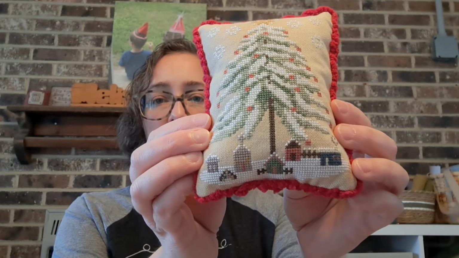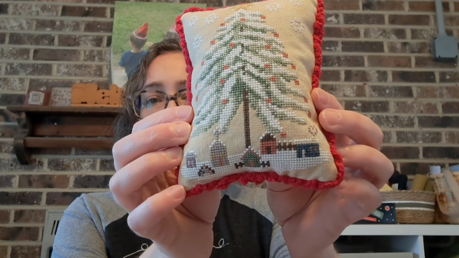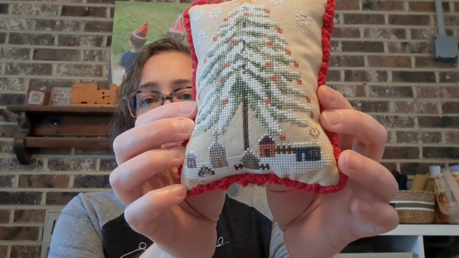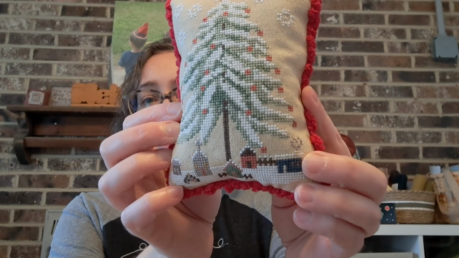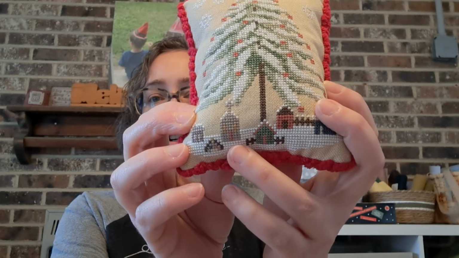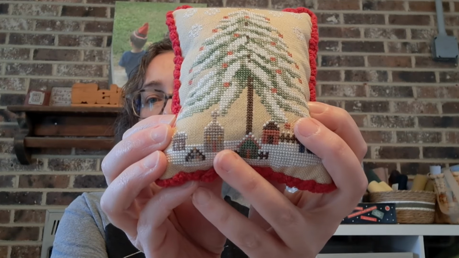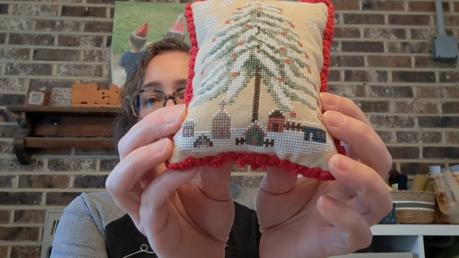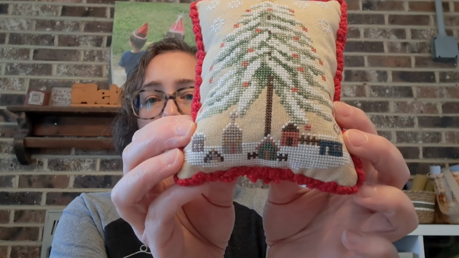And then underneath is the village. And I was trying to be very purposeful in all of my details in the village. So you'll see that the windows in the houses are dark, except for the windows in the church, which are bright yellow because this is Christmas Eve night and everybody is at the church celebrating.